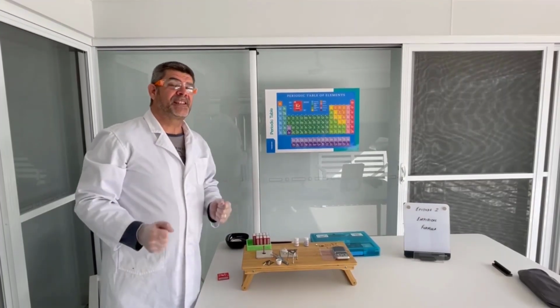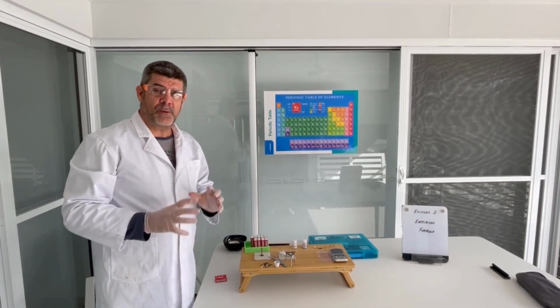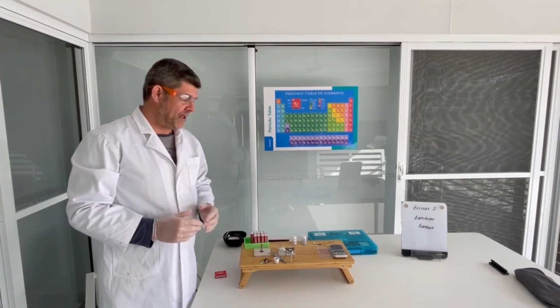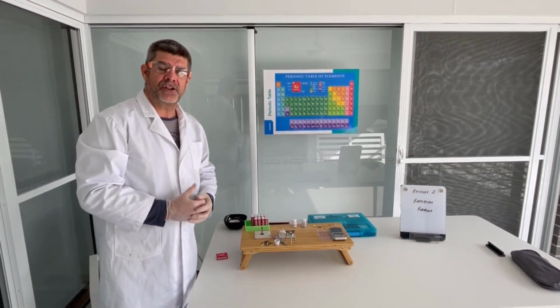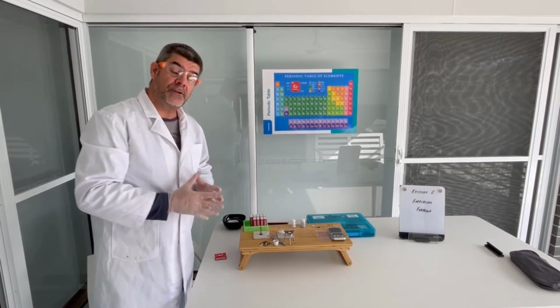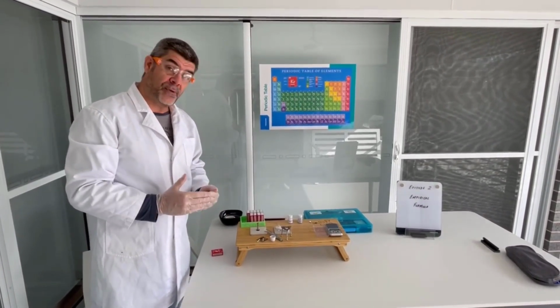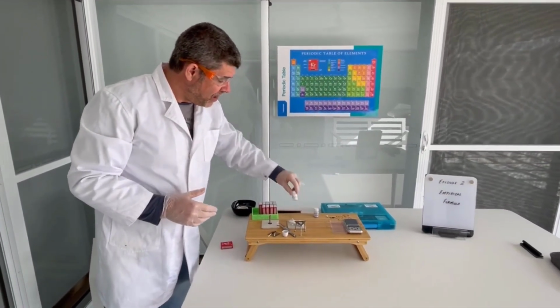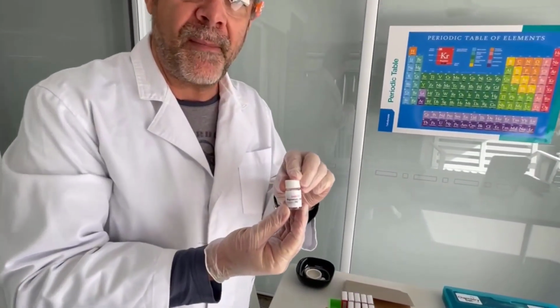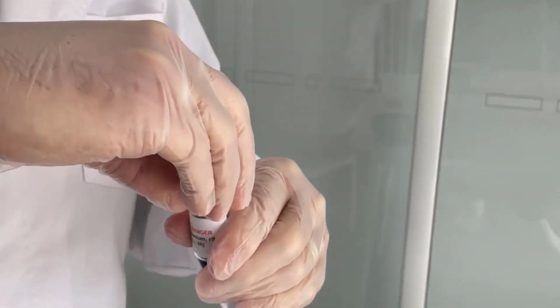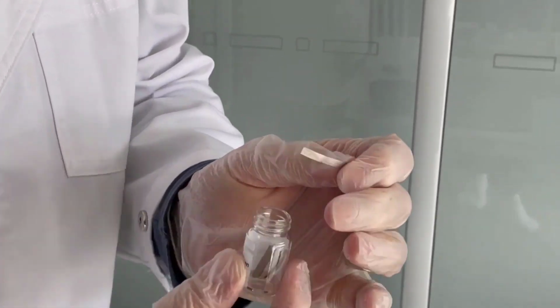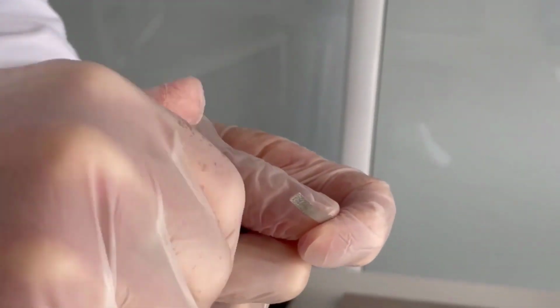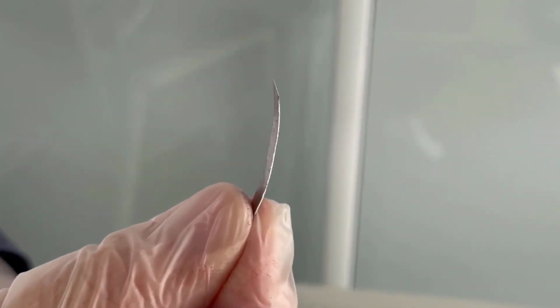So burning magnesium is such a lot of fun, but what we want to try and do is see if we can quantify this in some way. That is, to work out exactly how much oxygen is combining with the magnesium in order to form that magnesium oxide product. To do that, we need to weigh the magnesium beforehand. So I'm going to grab a little piece of my magnesium ribbon. I can't use the one that I've already used, so I'm going to use a new, nice, clean piece. So here is my magnesium.